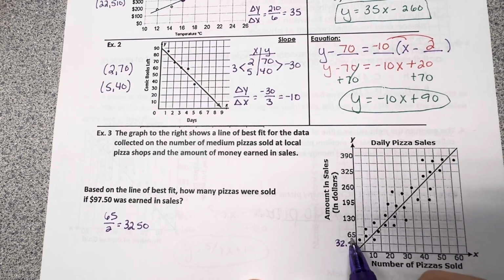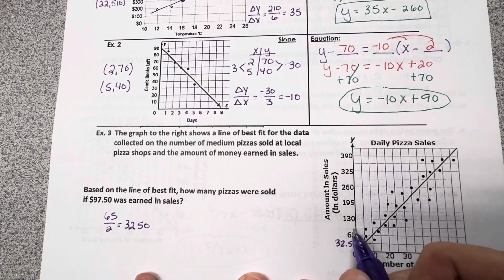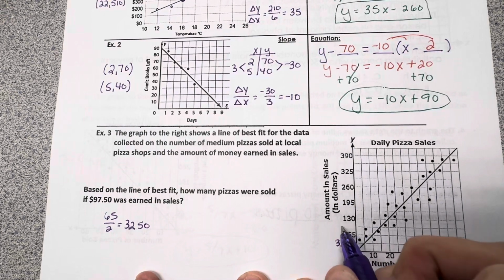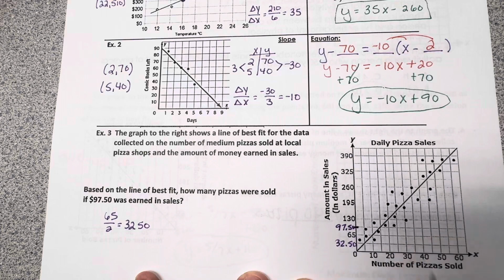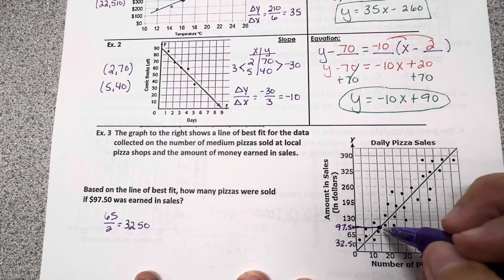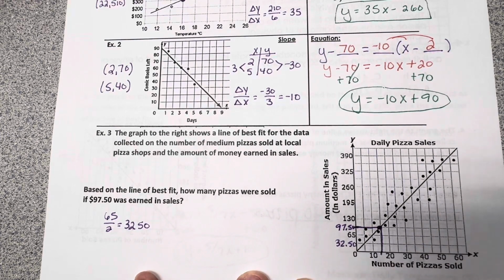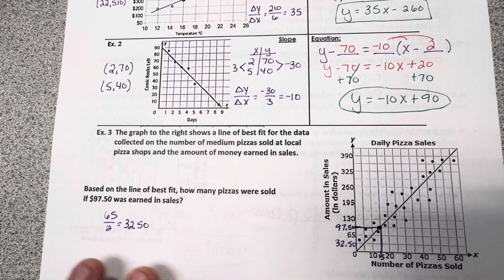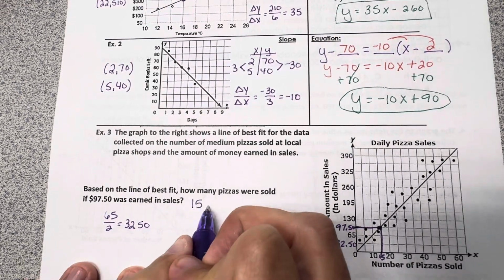If we add another $32.50 to this, that's where we get that $97.50. So this right here represents $97.50. And if we go over to where we hit the line, that's right here, and we go down, we're halfway between 10 and 20, which is 15. So our answer here would be 15 pizzas.